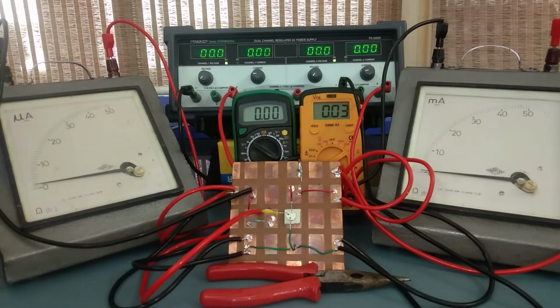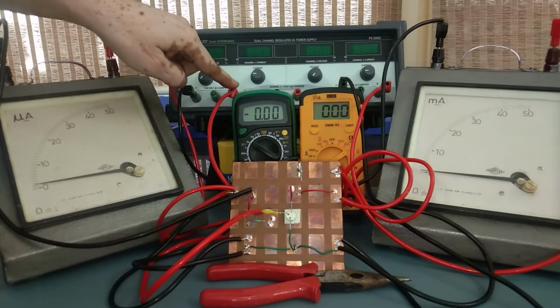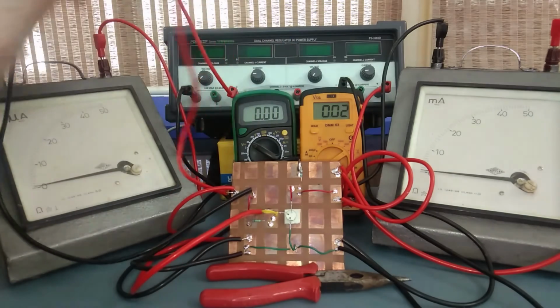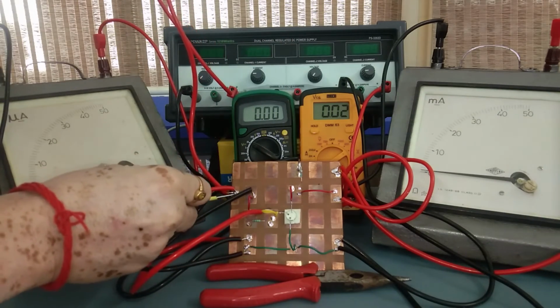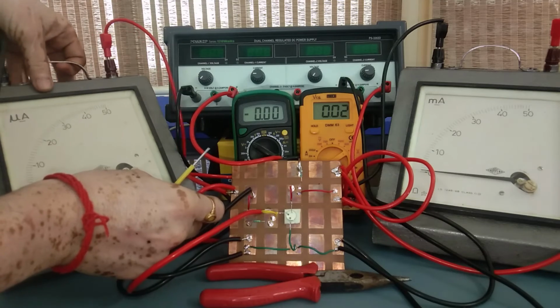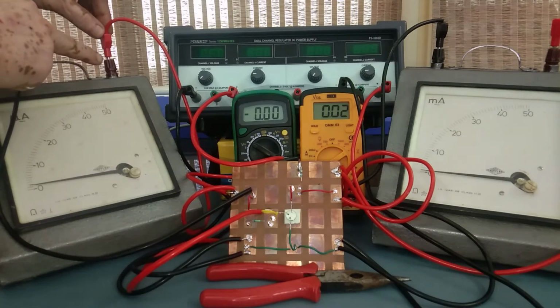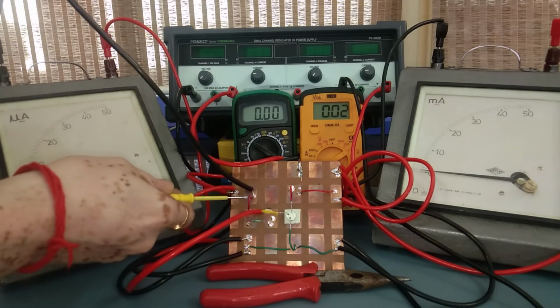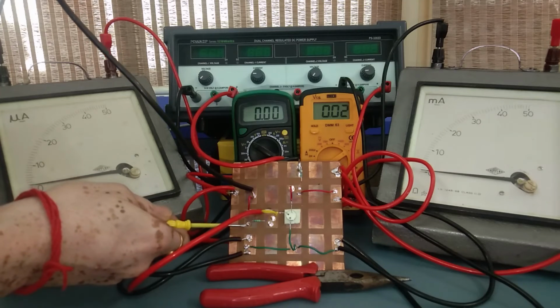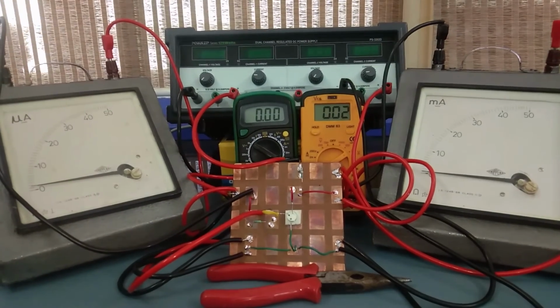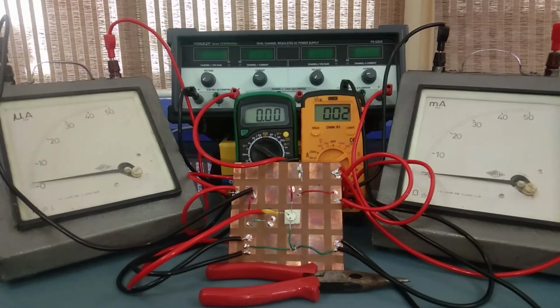Now you see here how we have made the connections. Initially I will put this off, and you can see the positive terminal of the power supply is coming to this point. From this point we have taken the positive terminal of the microammeter. Now the negative terminal of the microammeter is connected to one terminal of the base resistance. You can see here, this is the negative terminal. I will put the brightness up a bit more so that it is easy to follow.